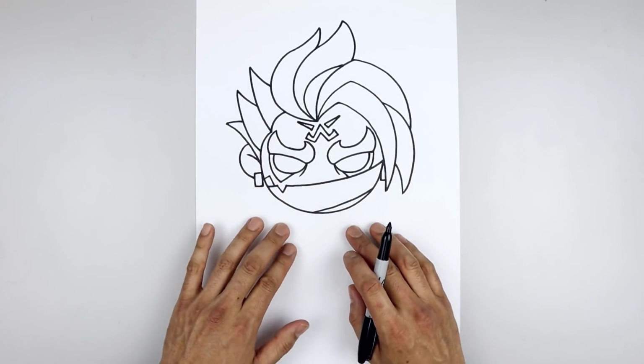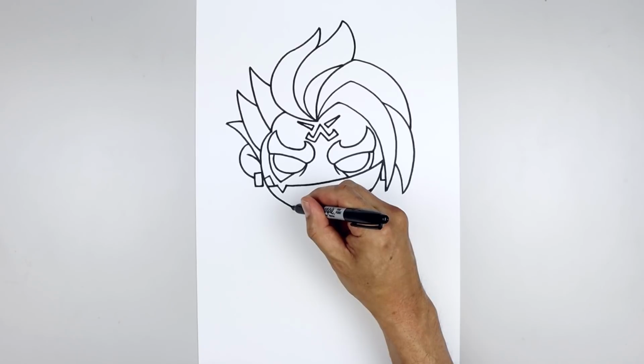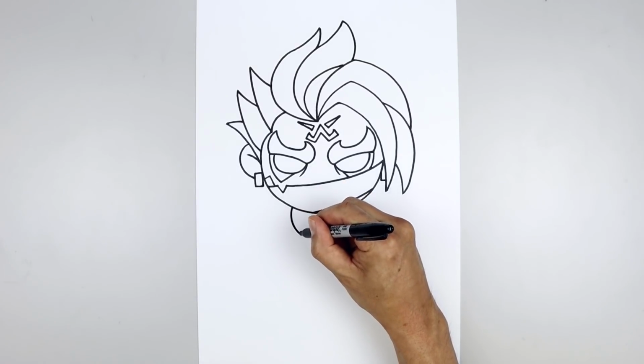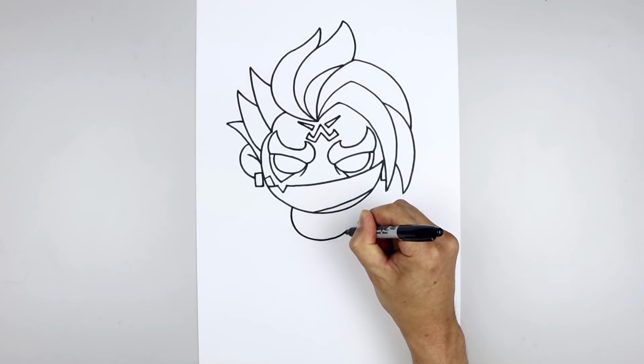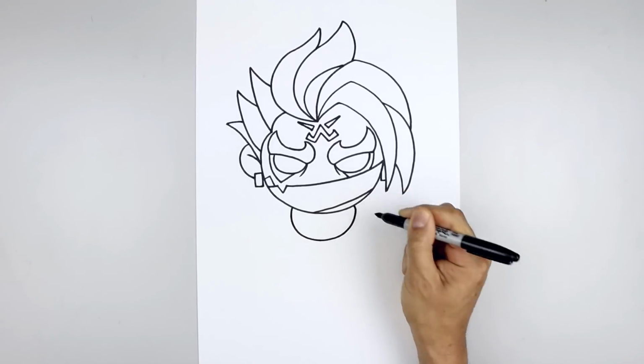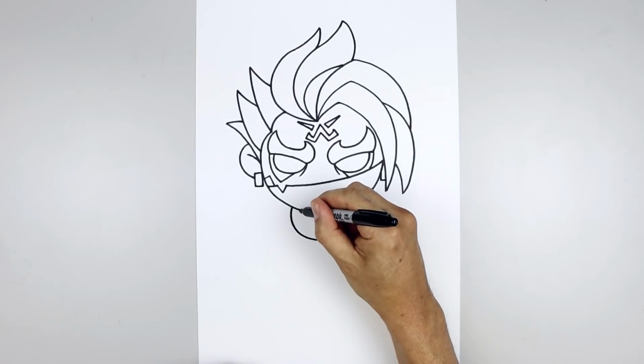Now we're going to move down and draw that large ring around the neck. Starting on the left side, we'll draw a circle, going all the way around towards the bottom, and then pull that back up on the right. Let's trace this out along the inside.